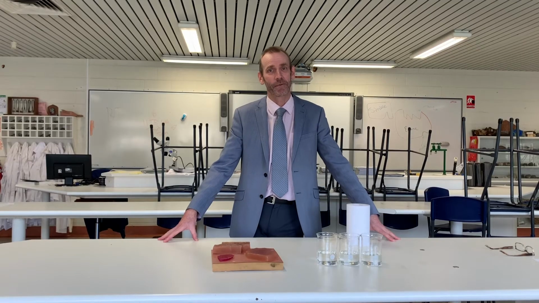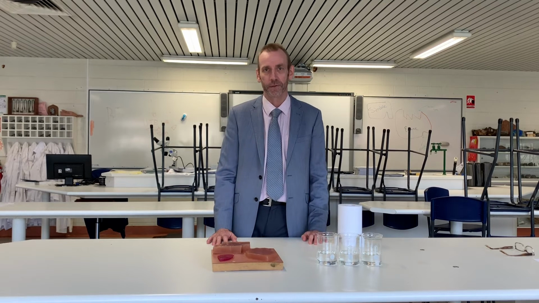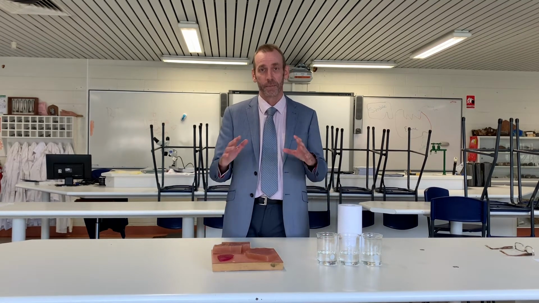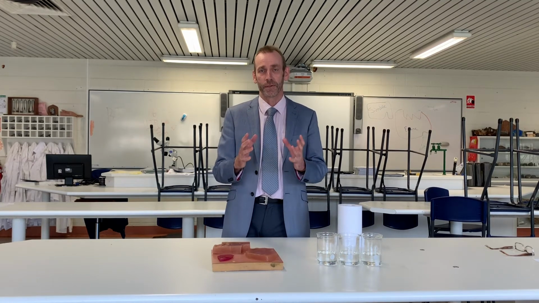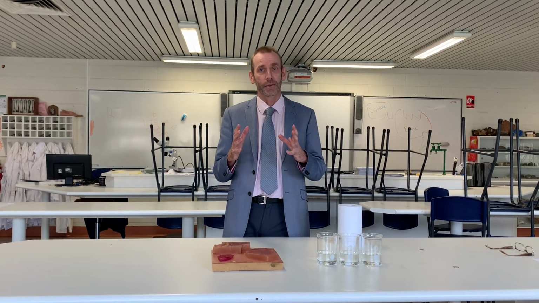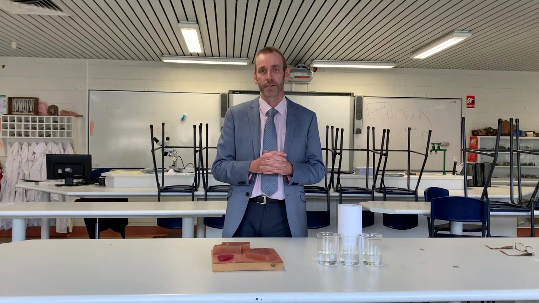Hello students, today we're going to do a practical on surface area to volume ratios and why this is important for cells. So you've learnt so far that the cell membrane is the barrier which separates the internal parts of the cell from the external environment. Now it's through that membrane that the cell receives all its raw materials for all its metabolic processes inside.